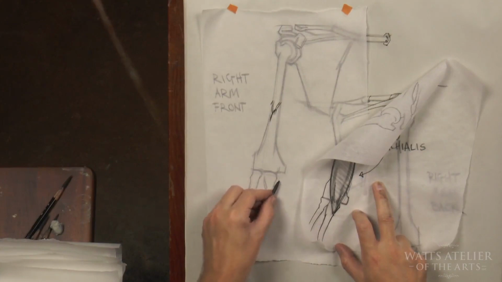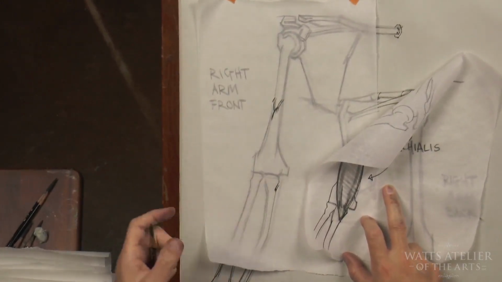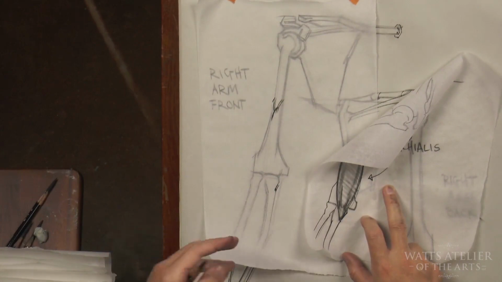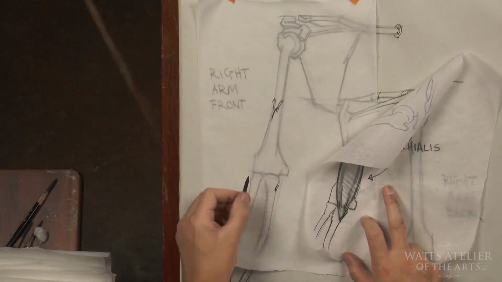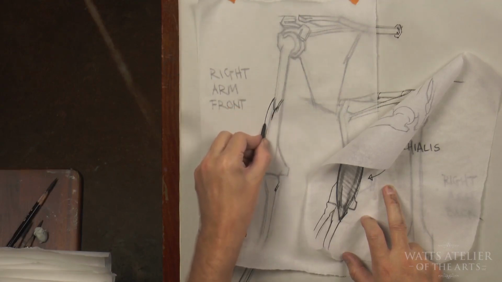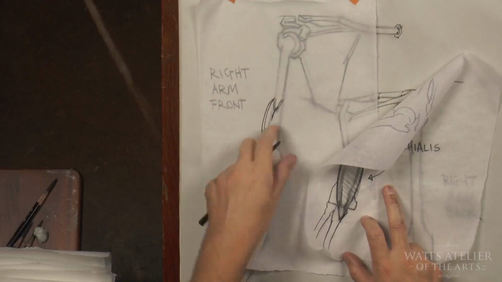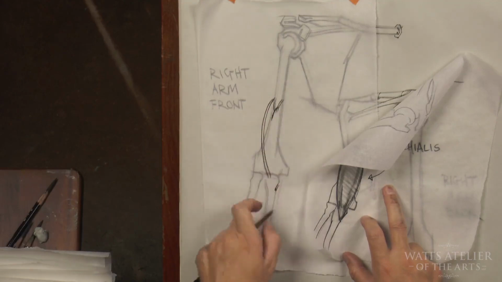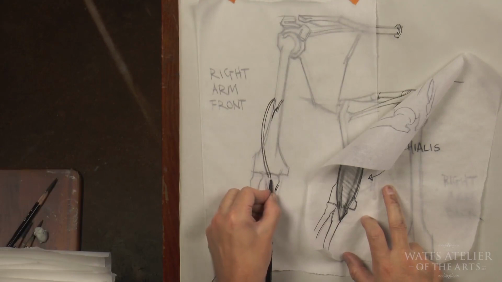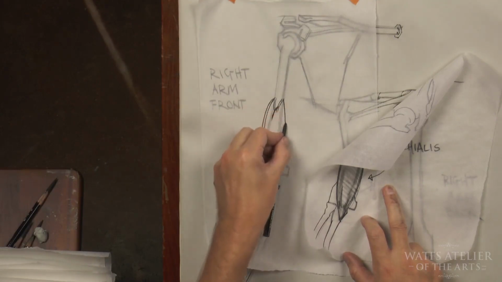I always find the origin and insertion. The origin is the starting point of the muscle, and the insertion is the end point. In case you're wondering the terminology. So our origin is the humerus up here, and the insertion is the ulna down here where this tendon connects.